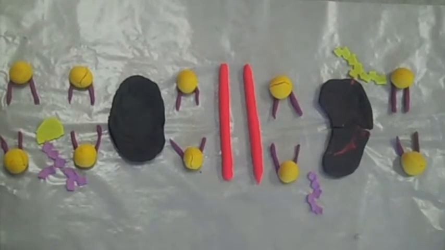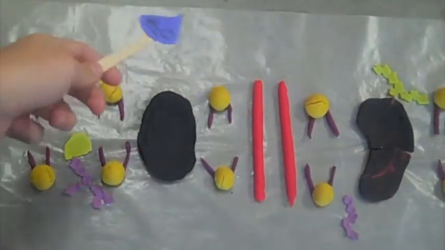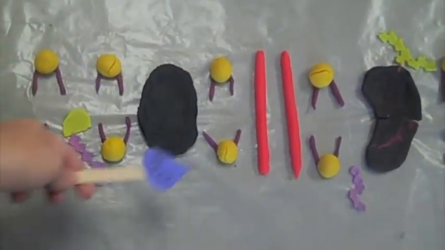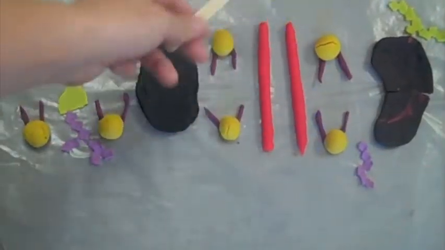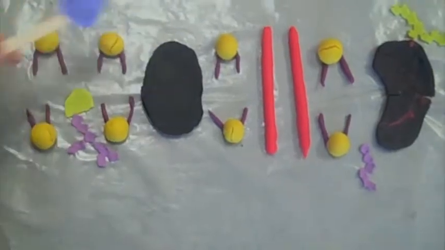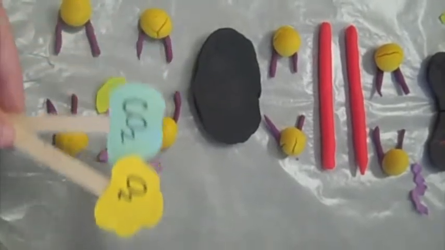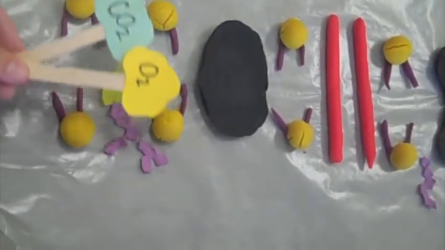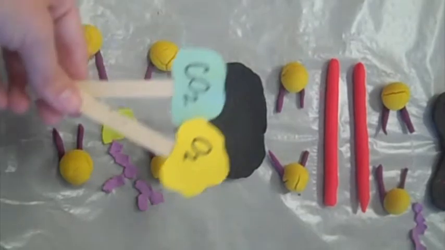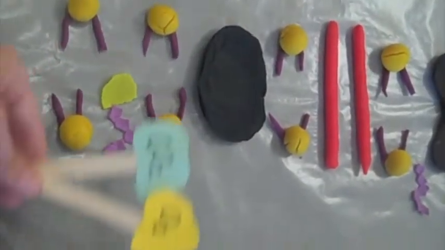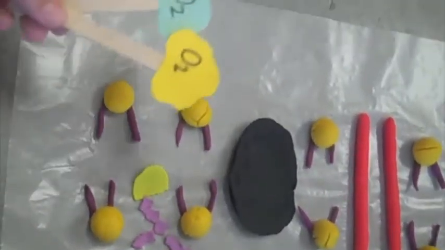Osmosis, the diffusion of water molecules across a selectively permeable membrane. The movement of water molecules from an area of high water potential to an area of low water potential. Diffusion, O2 and CO2. Diffusion is the movement from where there's a lot to where there's not. They move straight across the plasma membrane without a protein.